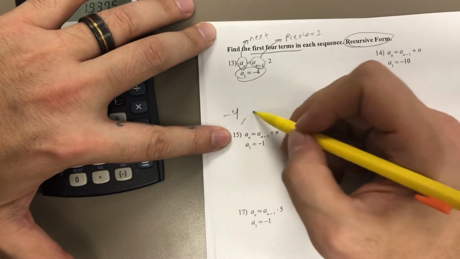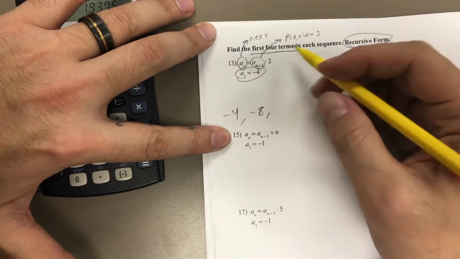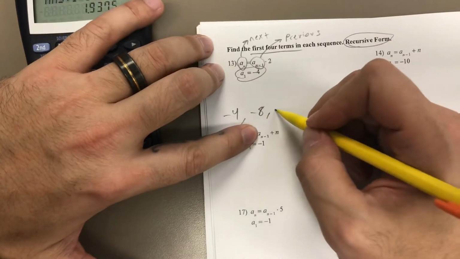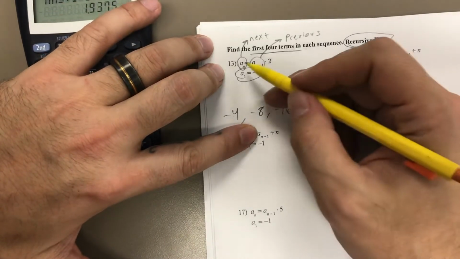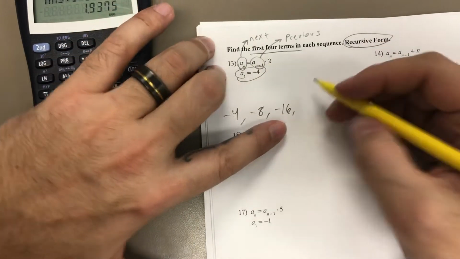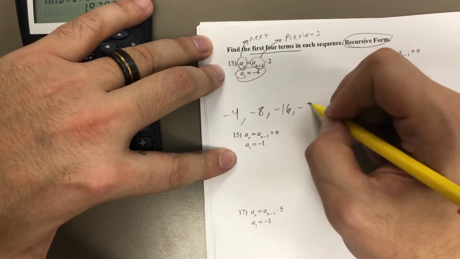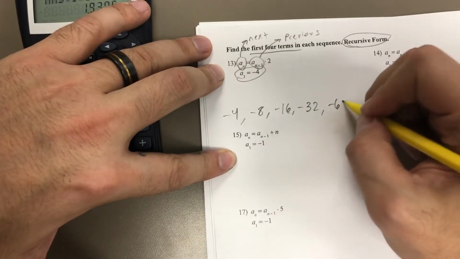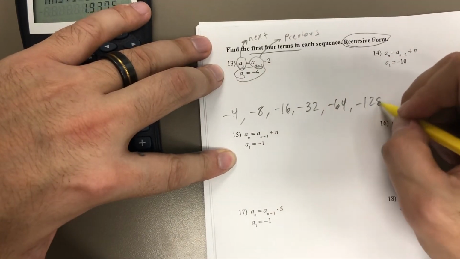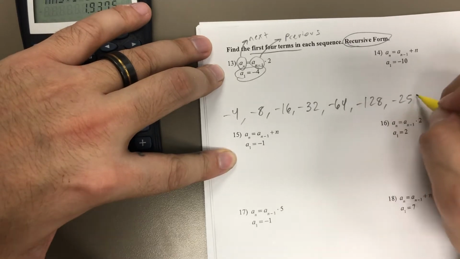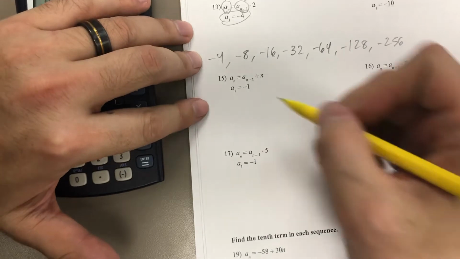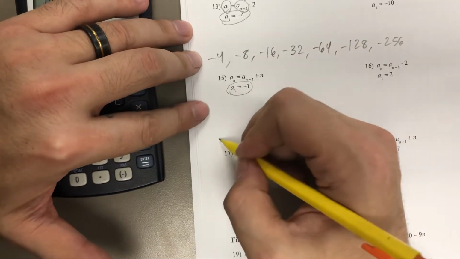So -4 times 2 is -8. To get to the next number, I take the previous number, -8, and multiply by 2, -16. To get to the next number, I take the previous number and multiply by 2. So that's -32, and so on. So we just keep multiplying by 2 to get to the next one. -64, -128, -256, and so on.